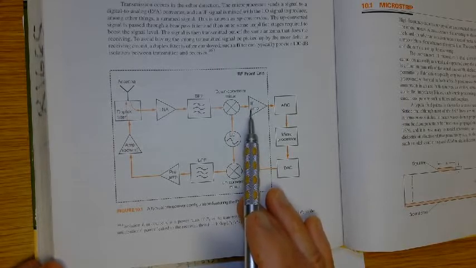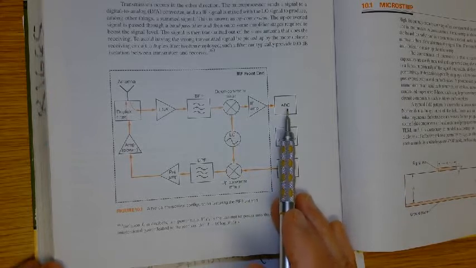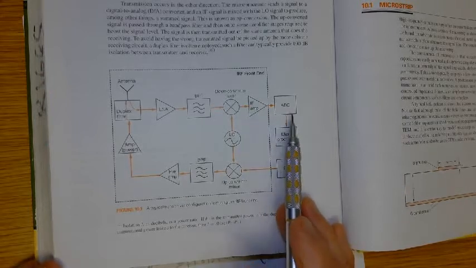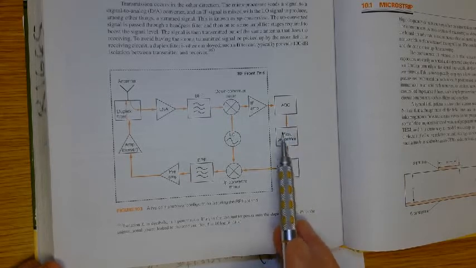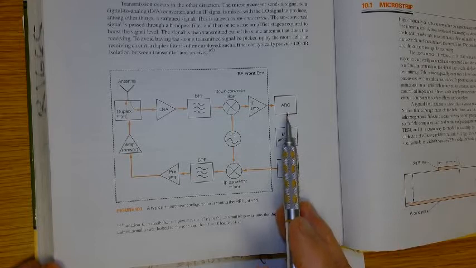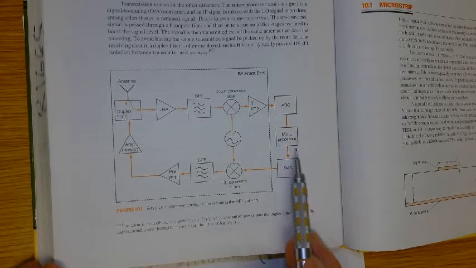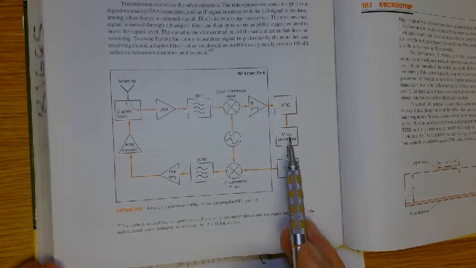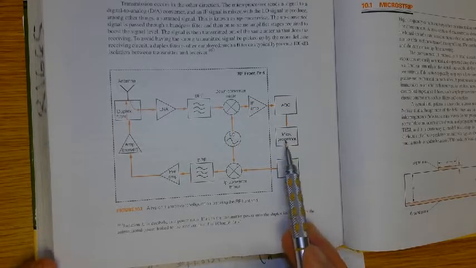Once it's converted down, you can go to digital from the analog signal with an A to D converter, and then the bits are pulled off of that carrier and processed in some way. That's how you get the information off, and it might be voice, it might be data, who knows.